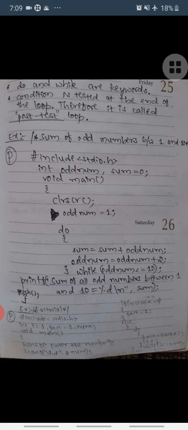One example is the sum of odd numbers between 1 and 10. #include <stdio.h>. Our aim is to add the odd numbers which are between 1 and 10. The numbers are 1, 3, 5, 7, 9. We declare int odd_num, sum equal to 0. Initially we take the sum as 0.